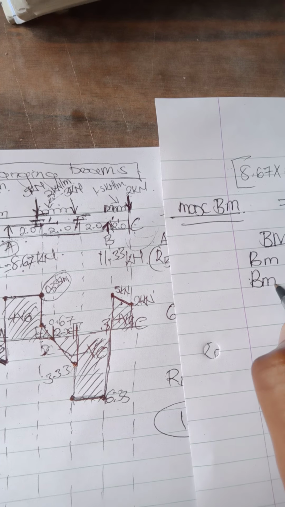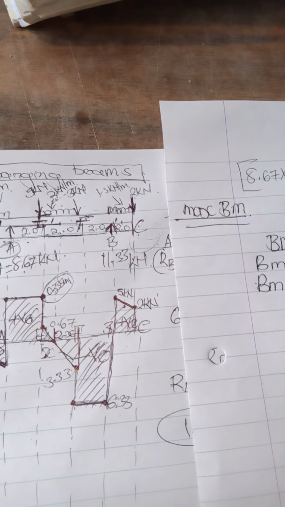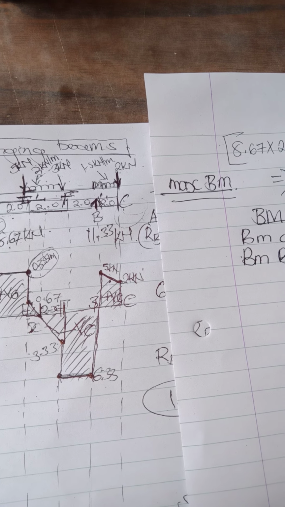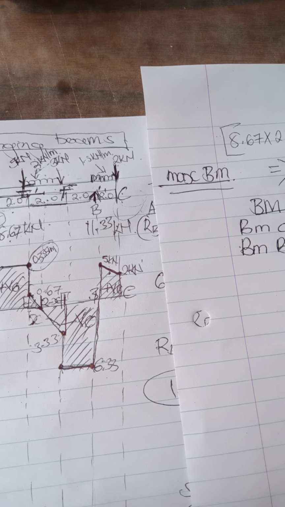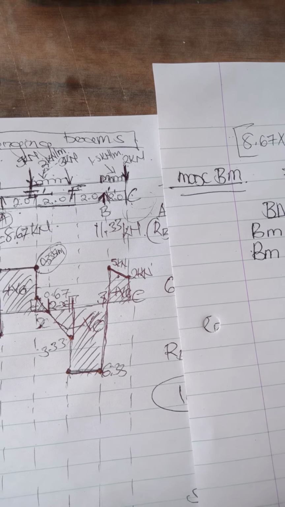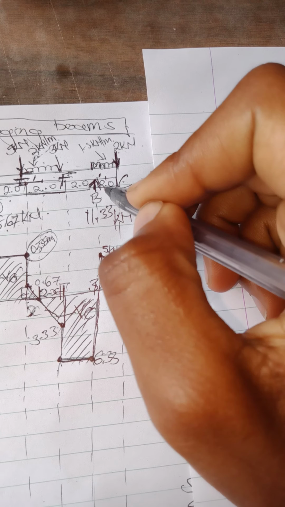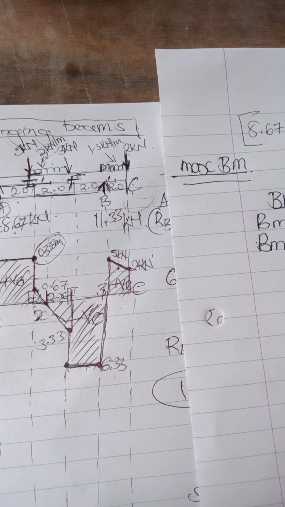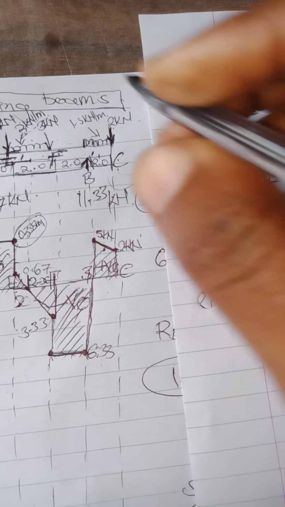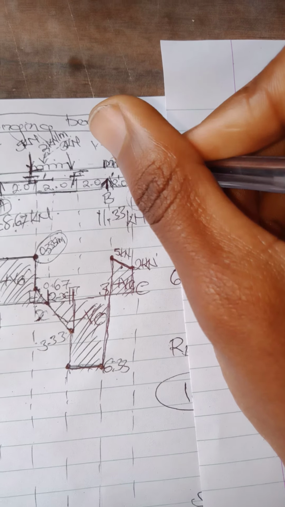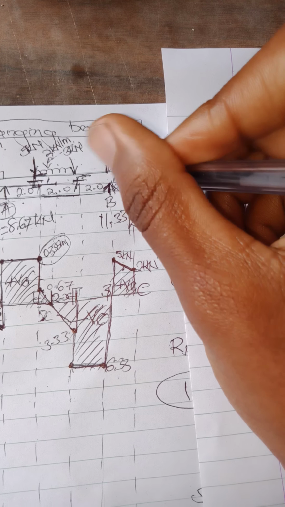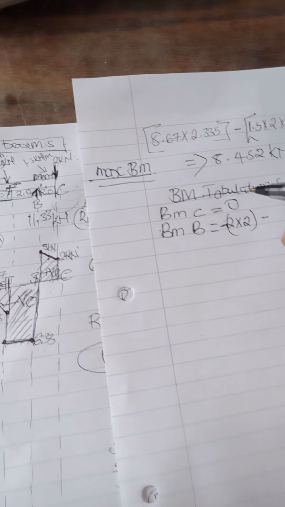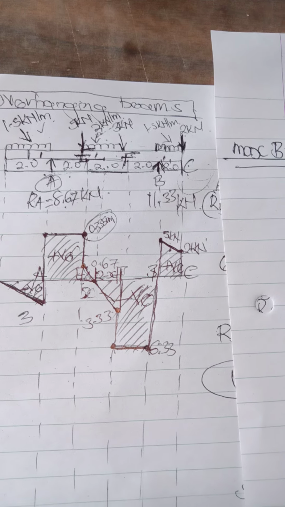Then the BM at B is equals to 2 times 2 kilonewtons times the distance 2. Because we're moving downwards, it's causing a hogging. It's negative 2 times 2.